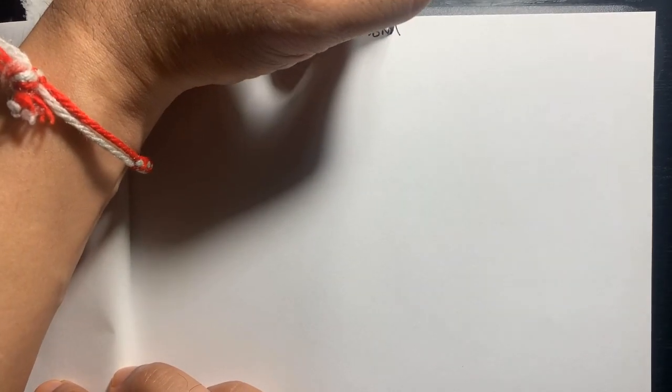It is Thursday, October 24th, 2024, and today's topic will be creating thumbnails for comics.